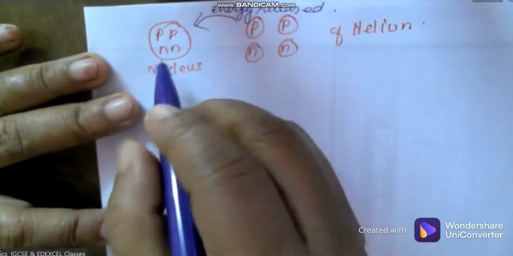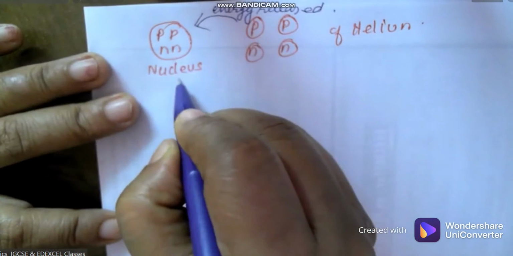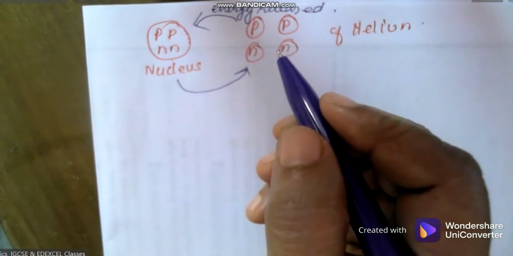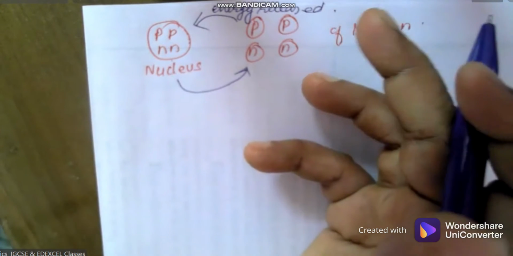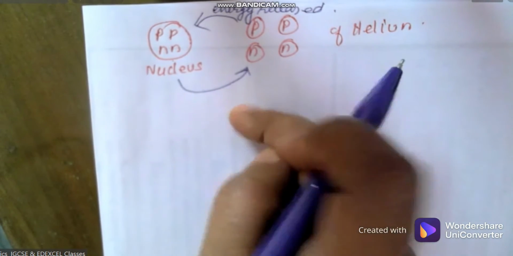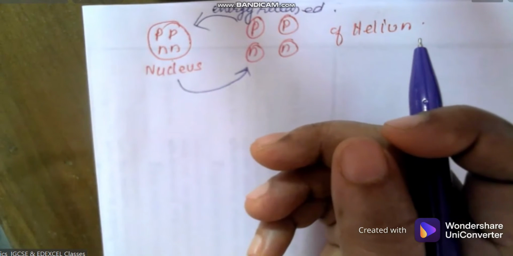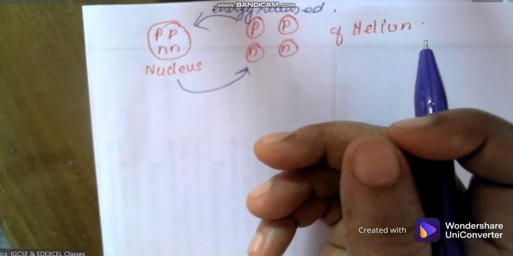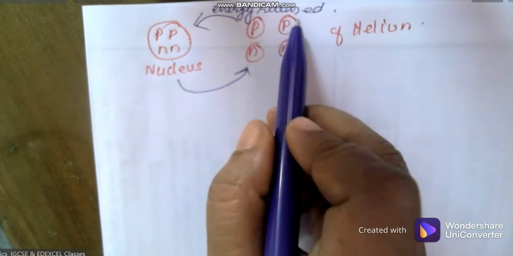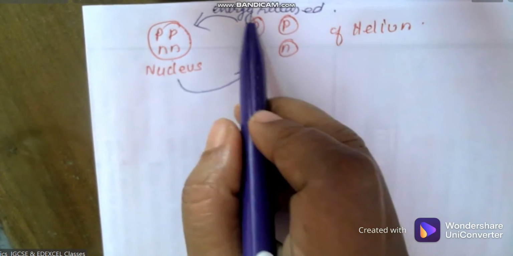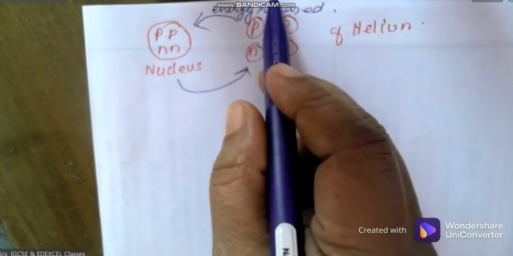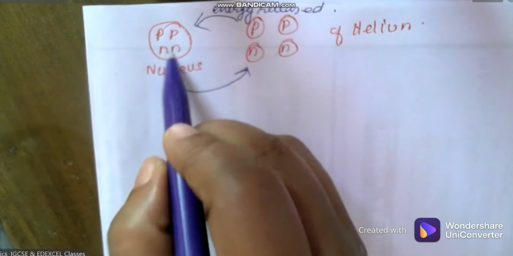So if you have a nucleus at the moment and if you want to separate it into isolated ones, what happens? Is energy released or should you put in more energy? When they come together and join in this process, energy is given out. That means they already give out energy.